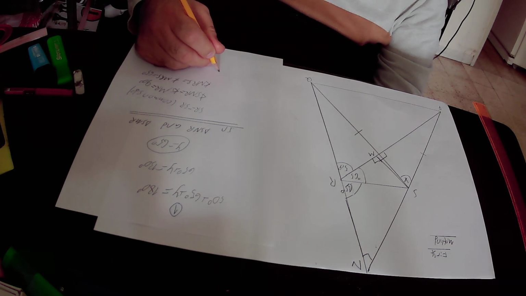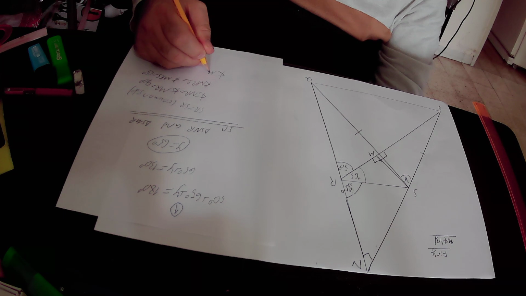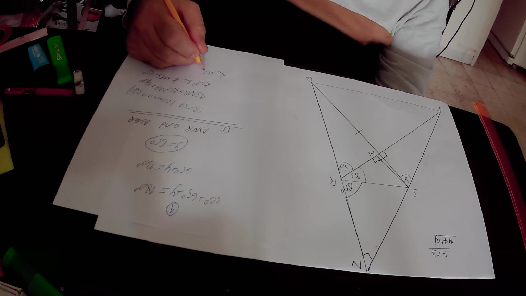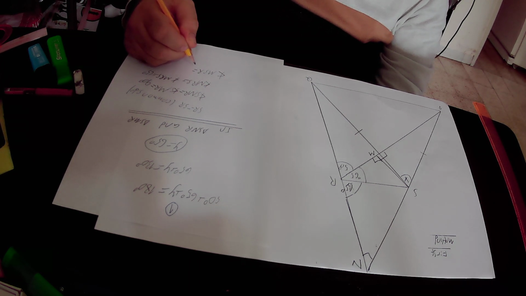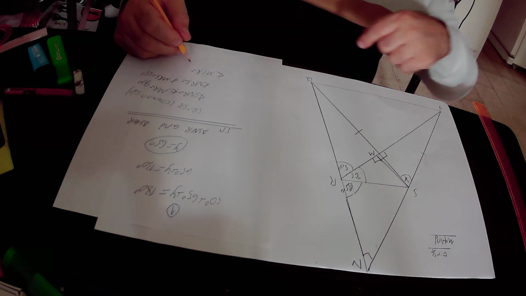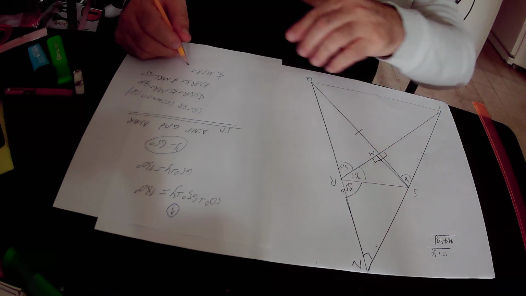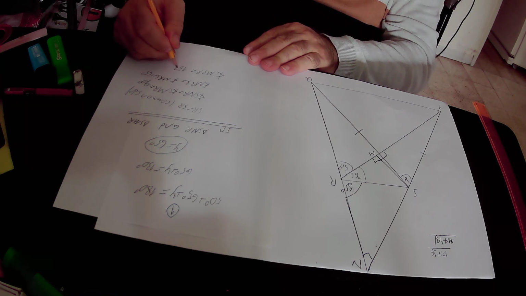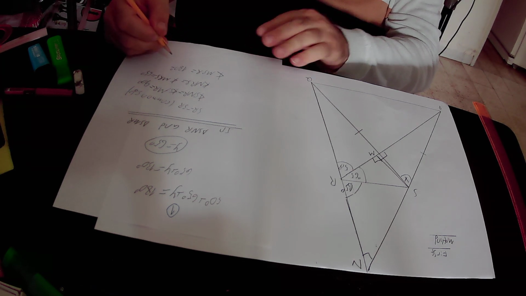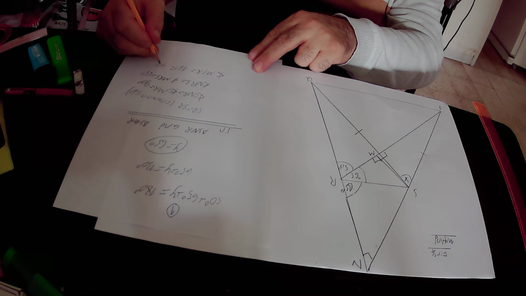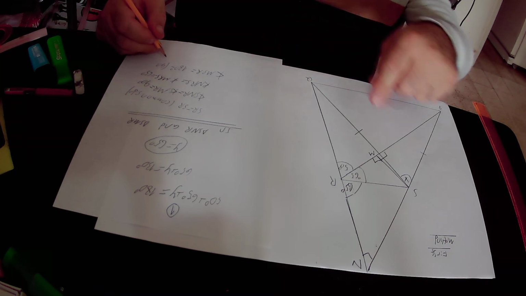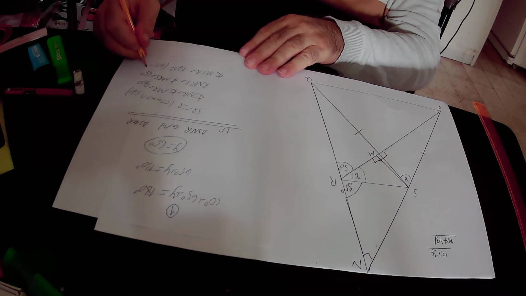Actually, the size of angle MSR in triangle MSR will be equal to 180 degrees minus the sum of the other two angles. 180 degrees minus 90 degrees plus 65 degrees.